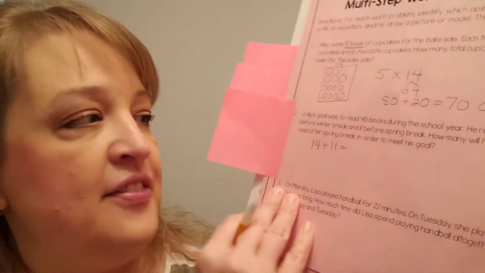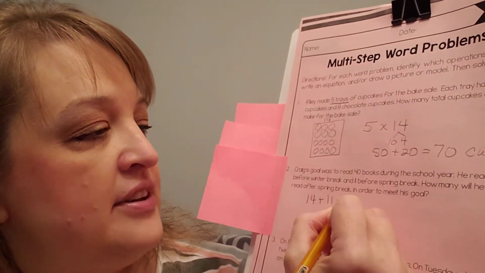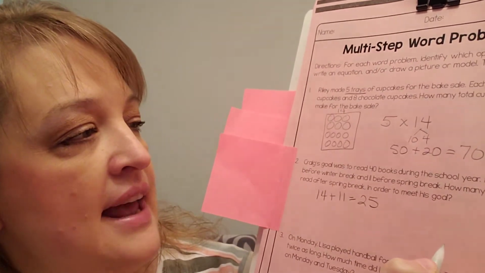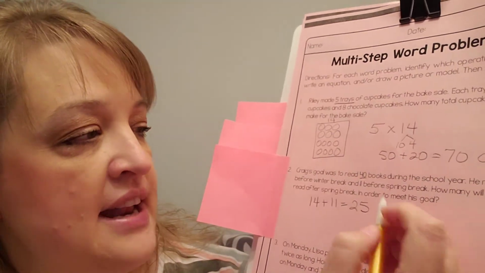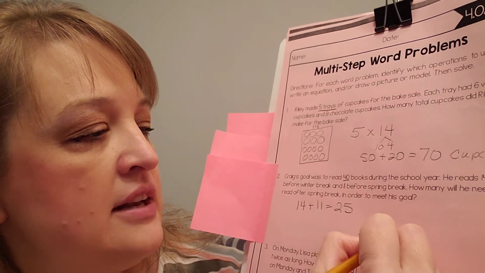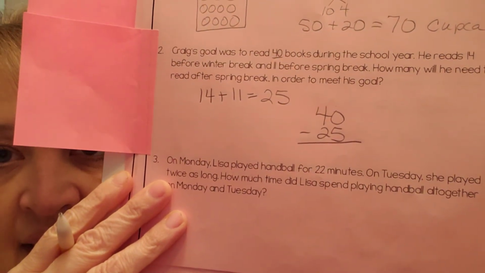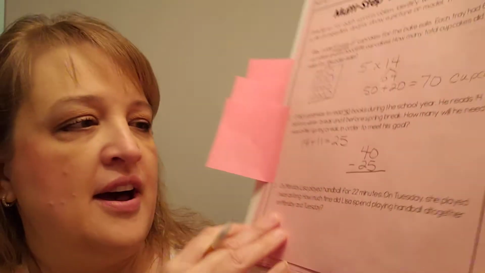So if we add those together, what do we get? 14 plus 11 is 25. Now, his goal is to read 40. So we have to now find the difference between 40 and 25. Okay, that's your second step. So go ahead and solve that. And then you will know how many books he has left to read.